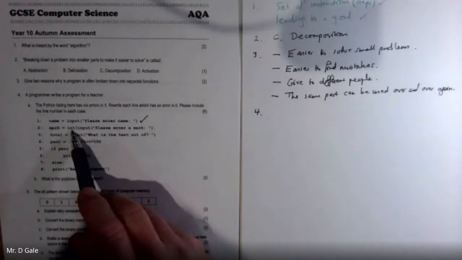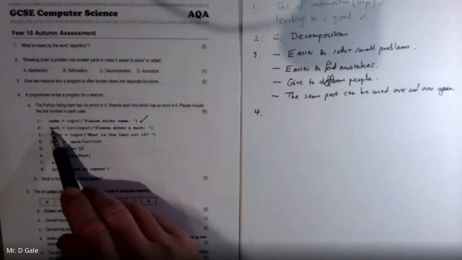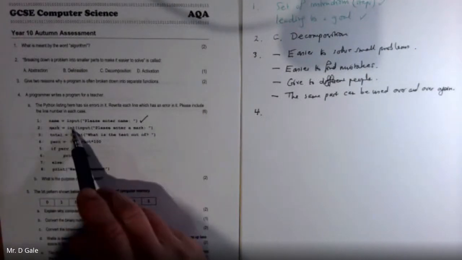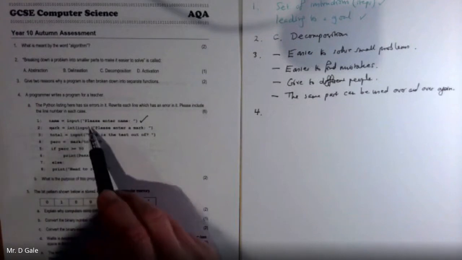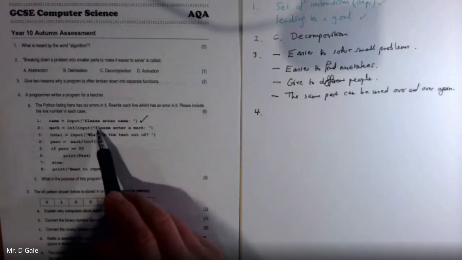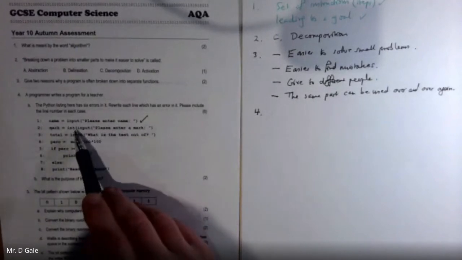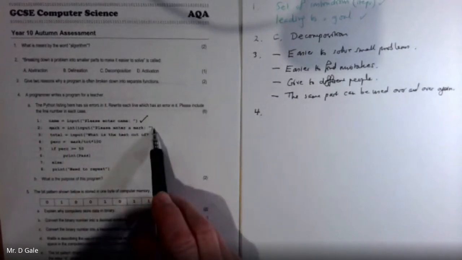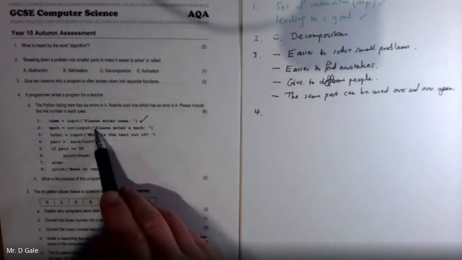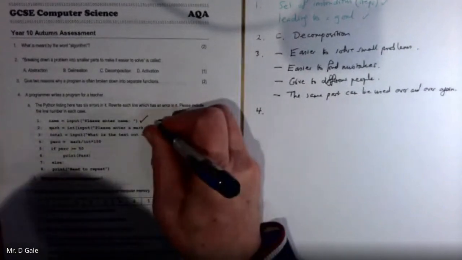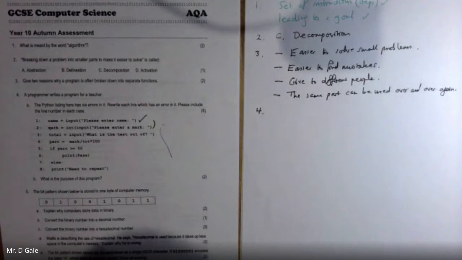Yeah, int for a number. Remember, mark is going to be a number. So we're going to assign a number, so we want to turn it into an integer. Bracket, input, bracket, speech marks there for please enter a mark. But look, only 1 bracket at the end. 2 opening brackets. So we're missing a second bracket there.